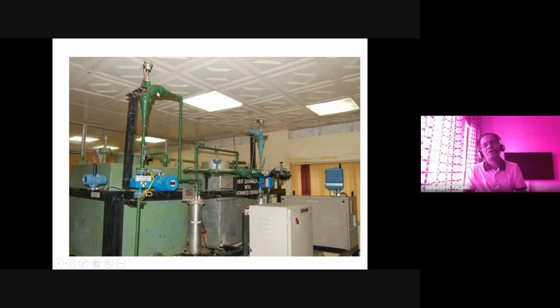This elbow is bigger because the pipe is very small, so the contact portion to the RTD or thermocouple would be less. Therefore, this portion is created for getting the reading. An elbow of bigger diameter is added at this point or here also. That is the reason. If you want to measure the temperature on a very small pipeline, it is difficult to insert the thermocouple or RTD. So to get this reading, this type of elbow is welded here, and you can see one more meter here, a rotameter type.